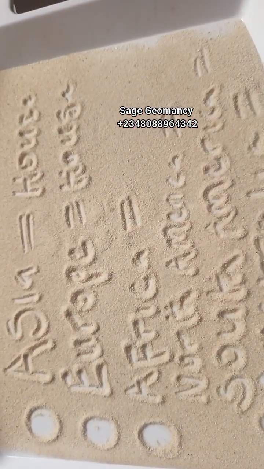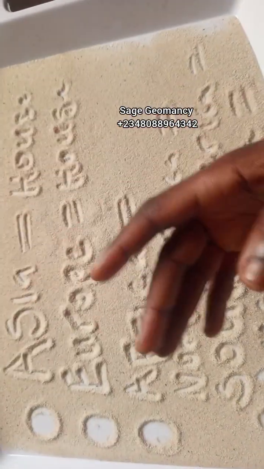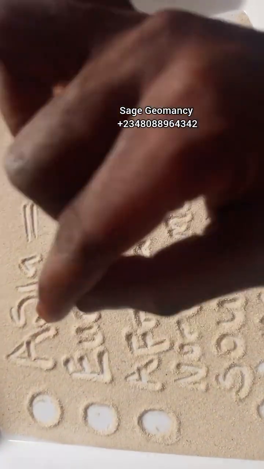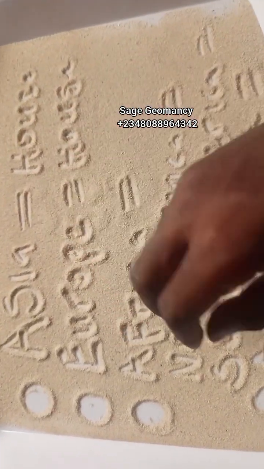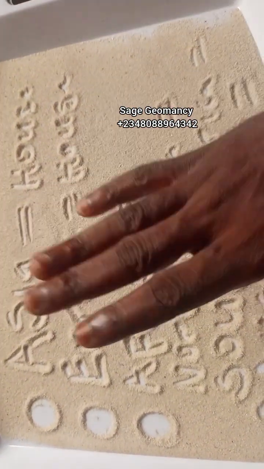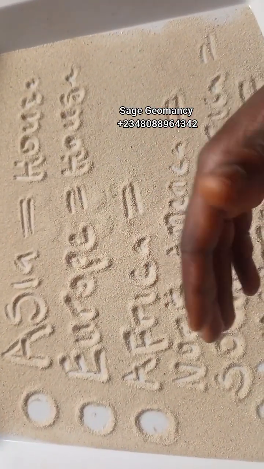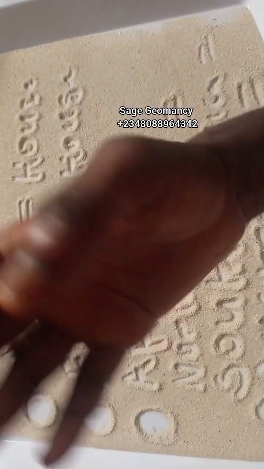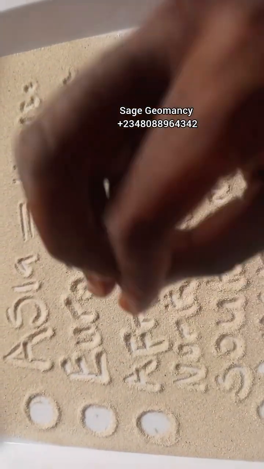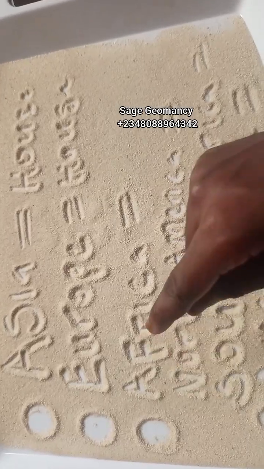You understand? But the question you might want to ask is, how do you then use all this? How does this apply? Let me give you a clue. Those that will understand this clue better are those that understand Eastern geomancy very well. But if you don't understand Eastern geomancy and you understand Western geomancy, whatever method you know, you can also use it to get whatever you want.